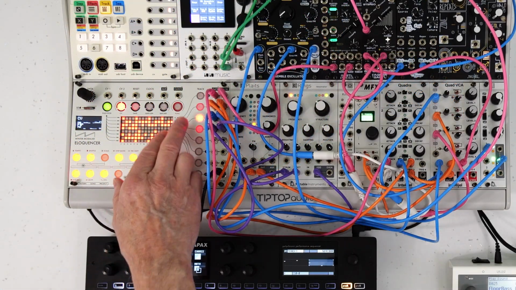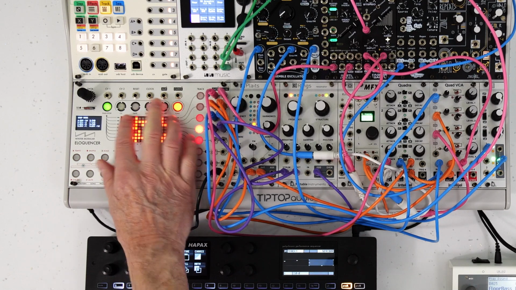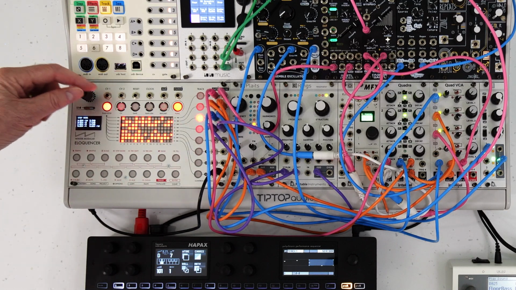Lots of buttons for quick experimentation and inspiration, easy editing, great live performance functionality, custom scales. Really useful is the ability to change individual track rates for polyrhythms.